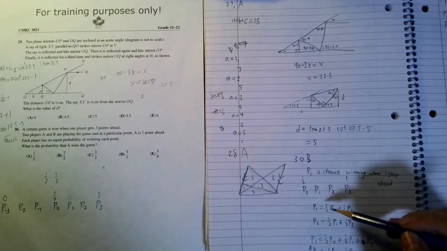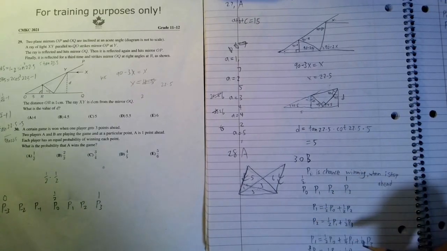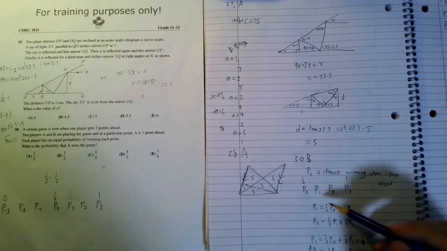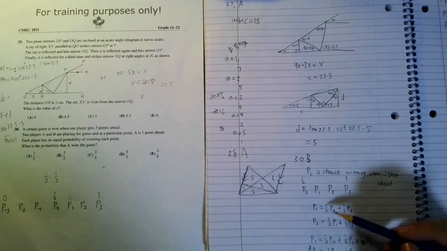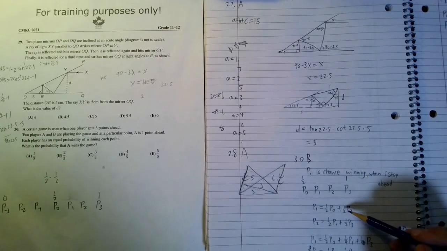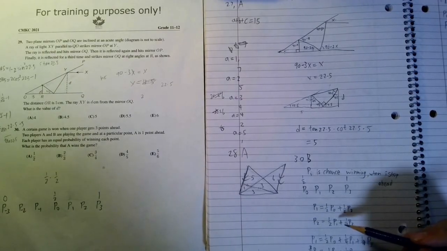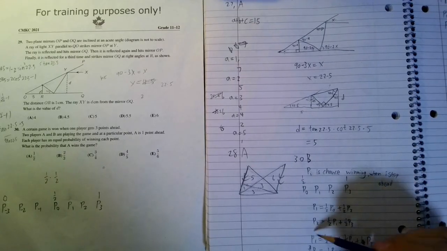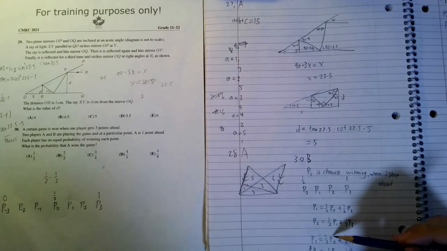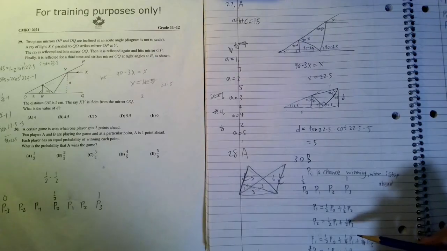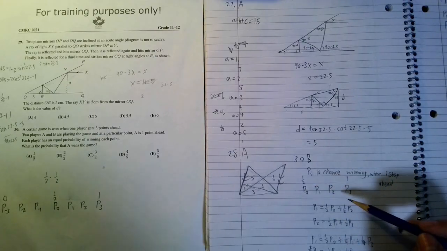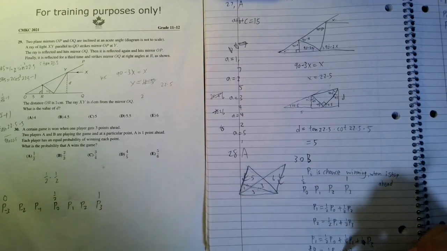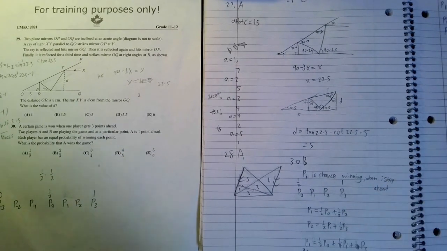And similarly, we can write the expression for P2, and we want to find P1 here, and we substitute the P2 over here into this, and we get this, and we combine those P1 terms together, and we get P0 and P3, and we know the values of P0 and P3, and we substitute in, and we find the value of P1.